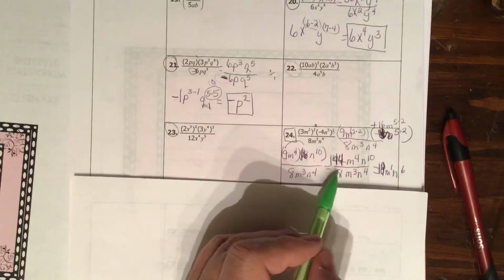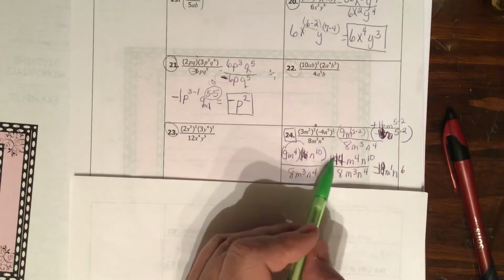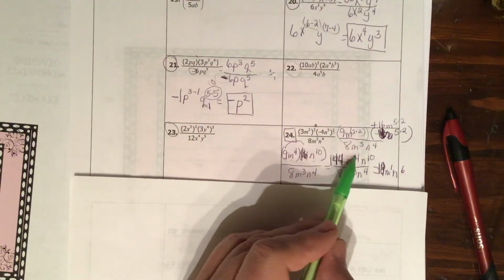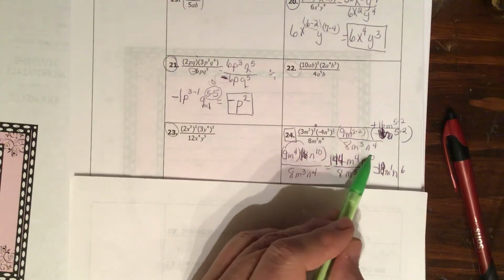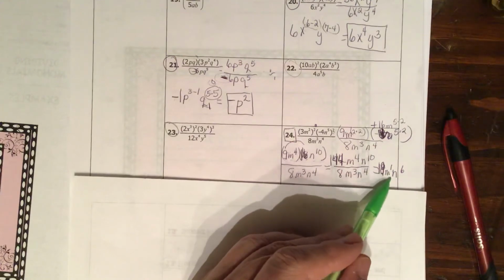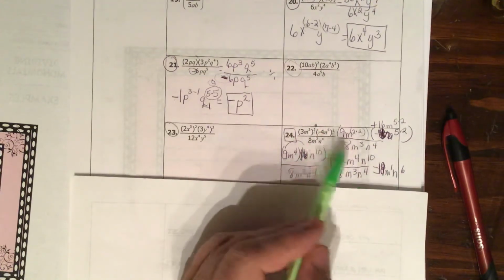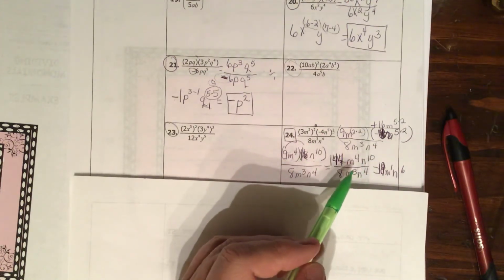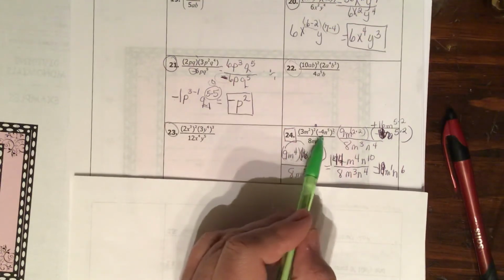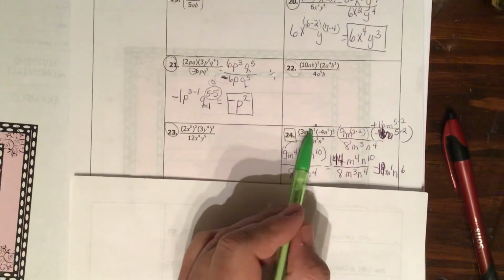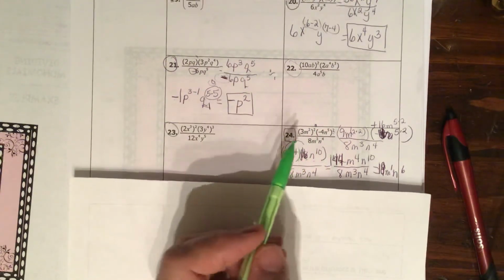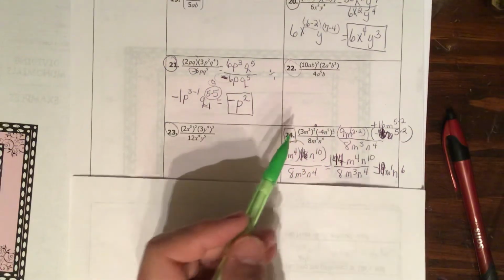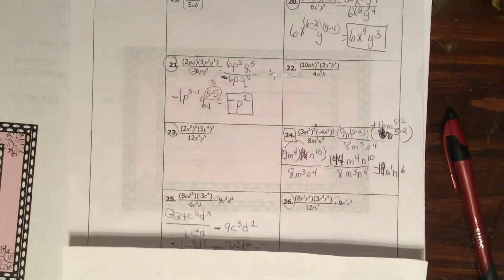Then you're going to use your division rule. 8 goes into 144 18 times. M 4 minus 3 is M1. N 10 minus 4 is N6. Just make sure you're going through the steps and doing each thing first. You're going to do what's in the parentheses first. You're going to do the power, then you're going to do your multiplication, and then you'll do your division. So make sure you do those in order, and that will help you a whole lot on those.